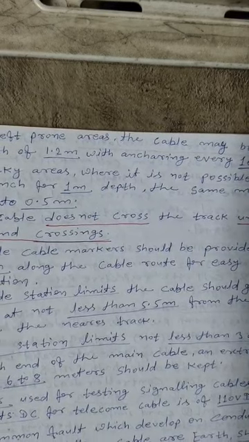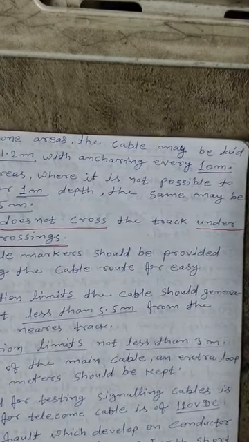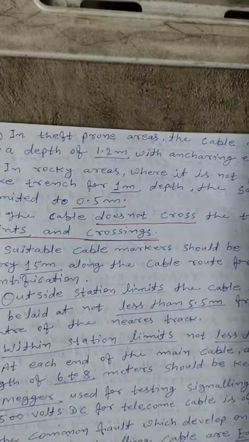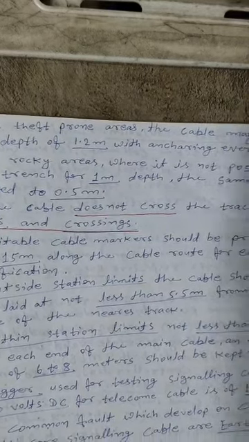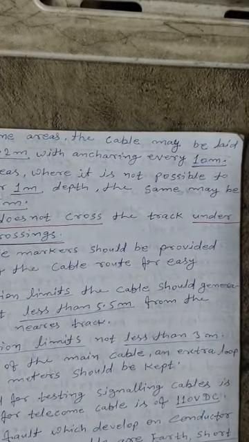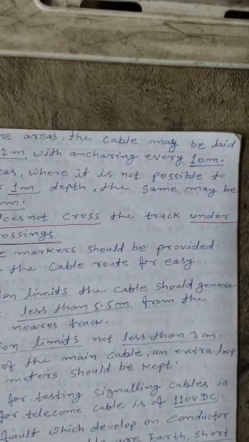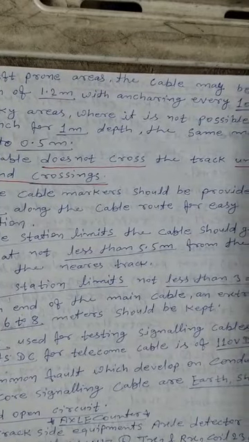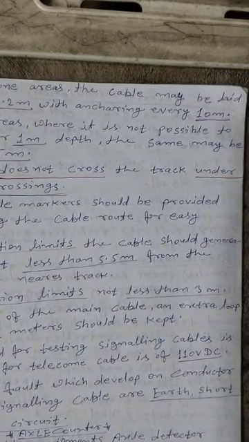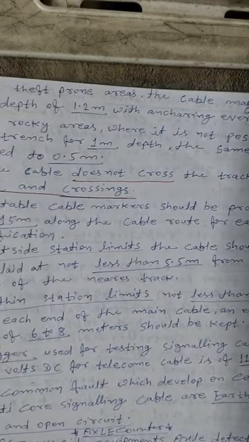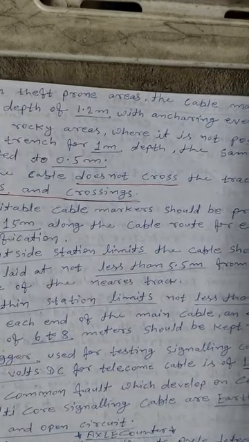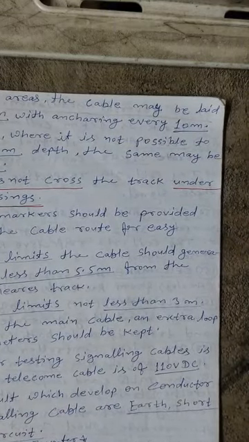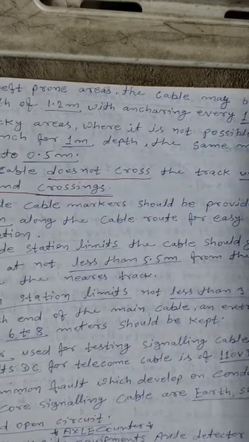Megger used for testing signaling cables is of 500 volts DC. For telecom cable it is 110 volt DC. The common faults which develop on conductors of multi-core signaling cable are earth, short circuit and open circuit.